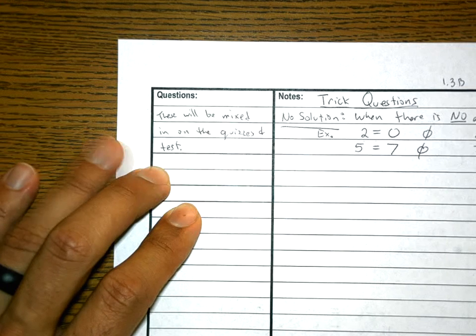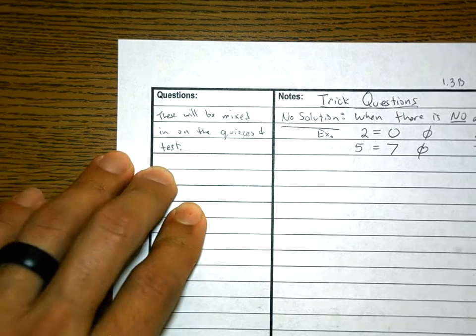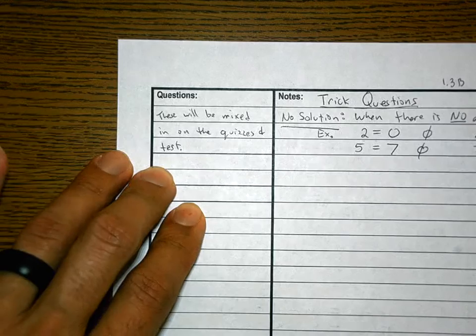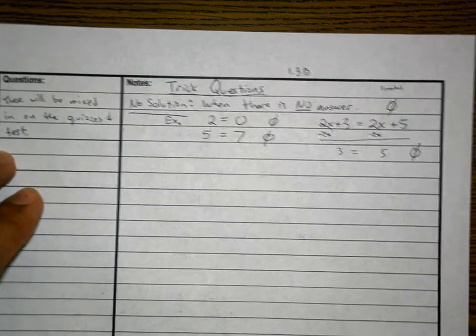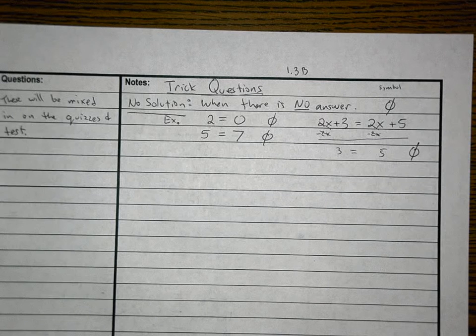These will be mixed in on the quizzes and test. What that means is this: you're going to be doing problems on the test and you're going to be finding like, oh, x is equal to 2 and this x is equal to positive 13, this x is equal to negative 14, and then there's going to be one where it's a 5 is equal to 7, and you're supposed to know when that one is thrown in there that it is no solution.